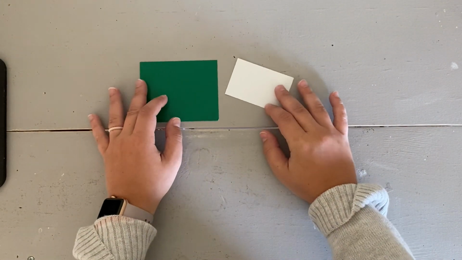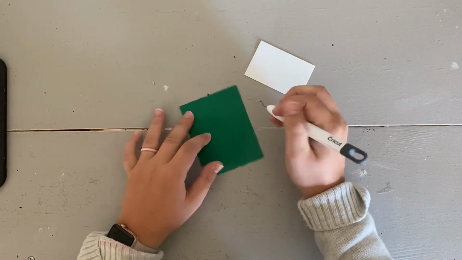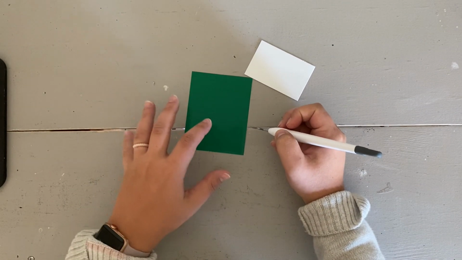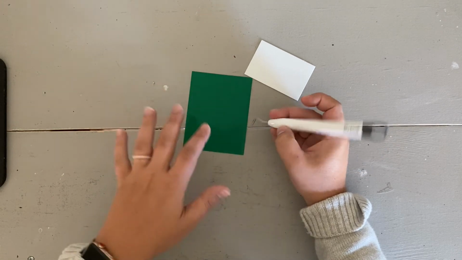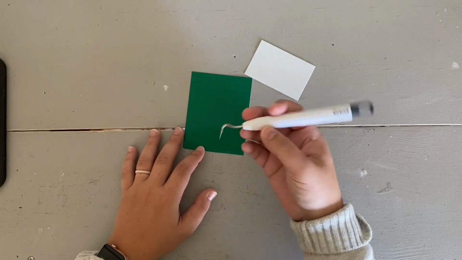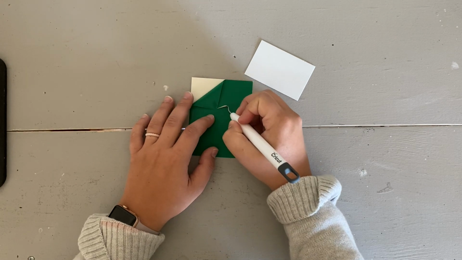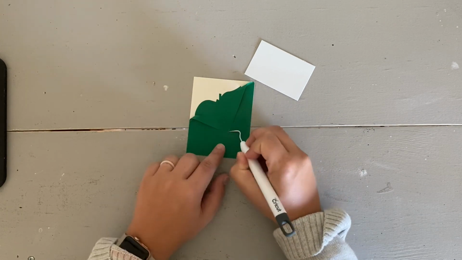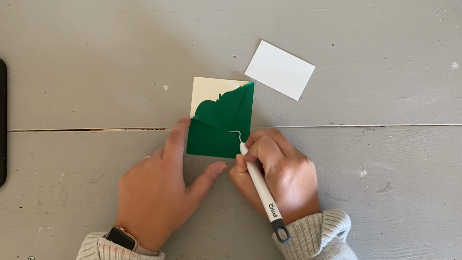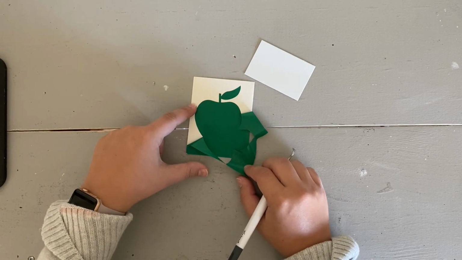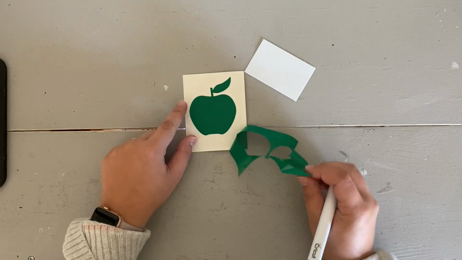All right, so now we're going to weed. If you've never weeded before, this just means to remove the vinyl from around your design and inside of it. Anything basically you don't want, any negative space. So I've got a weeder tool here, and I like to start in the top corner, doesn't matter which one, and just work my way down, pulling at a 45-degree angle, and I like to keep the vinyl pretty flat as I go. So as you can see, we're removing the vinyl from around the apple.